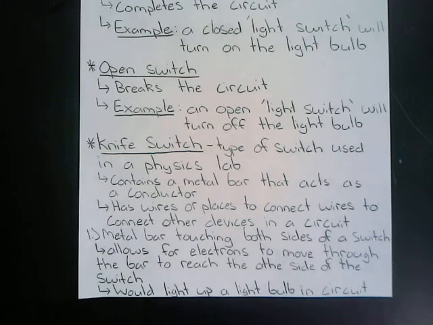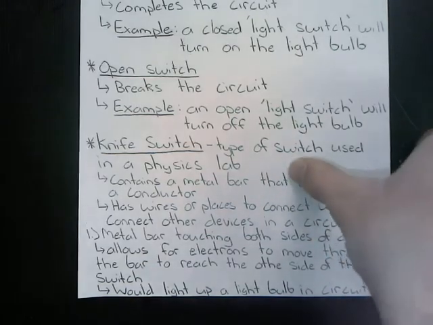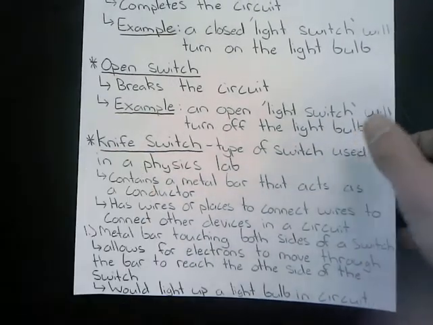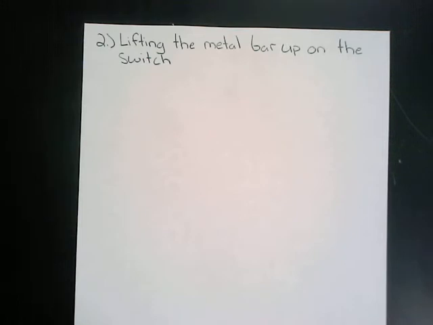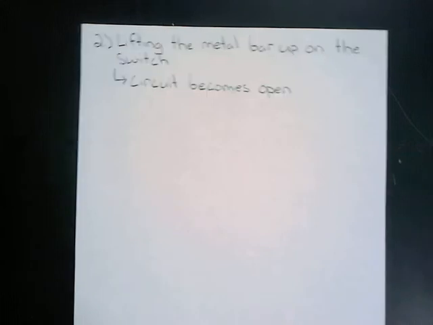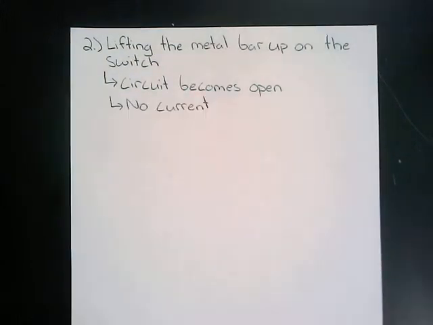Now, I ran out of room here, but I want to talk about my second scenario, so I'm going to grab another sheet of paper. Our second scenario with the knife switch is this. When we lift up on the metal switch of our knife switch, this causes the circuit to become open. And if we have an open circuit, we have no current. And if we have no current, we're not going to light up the light bulb in the circuit.